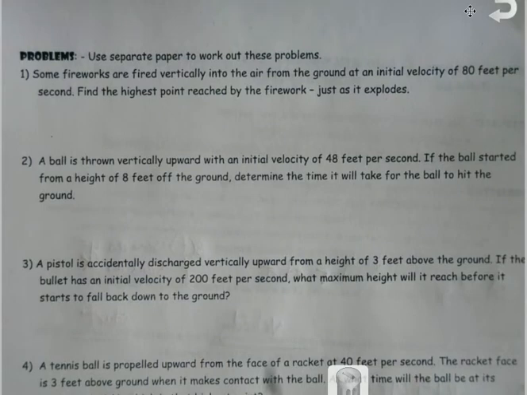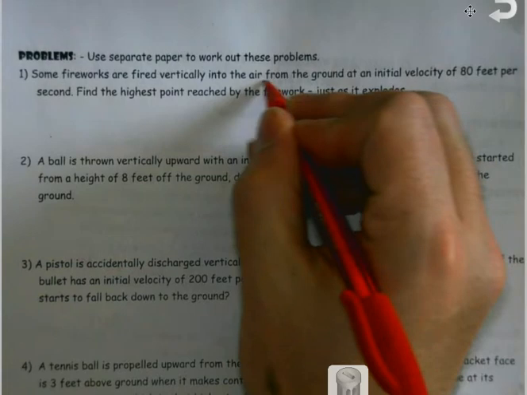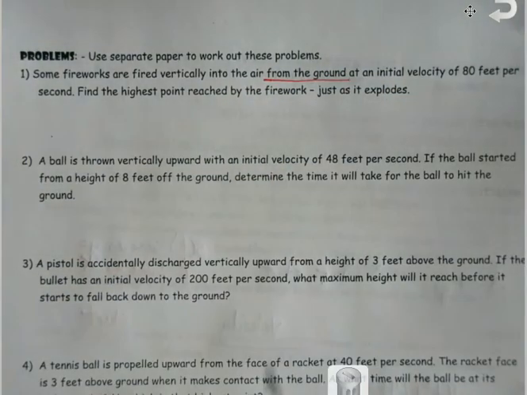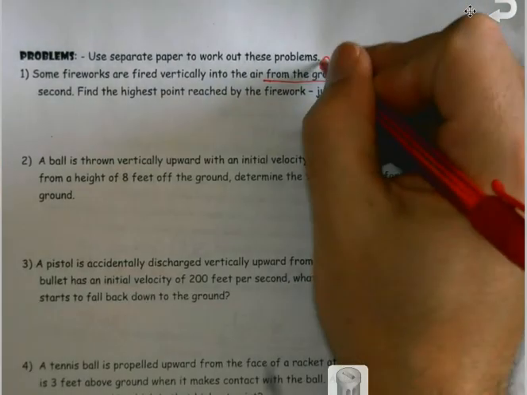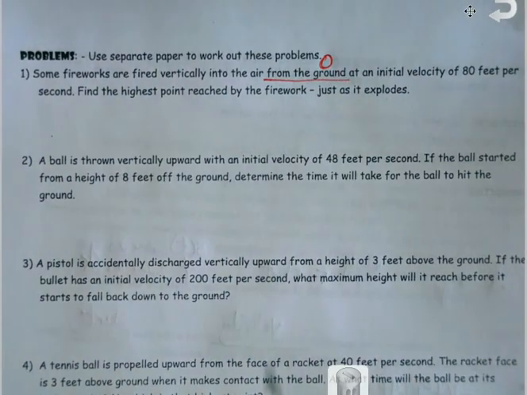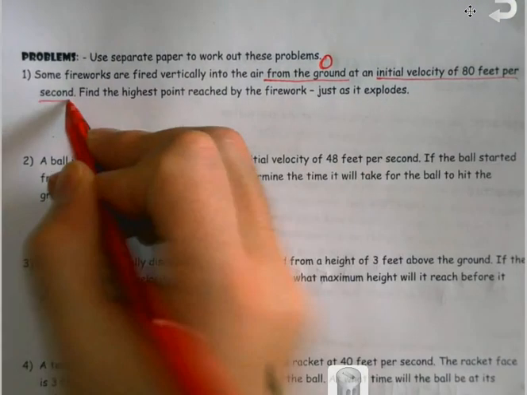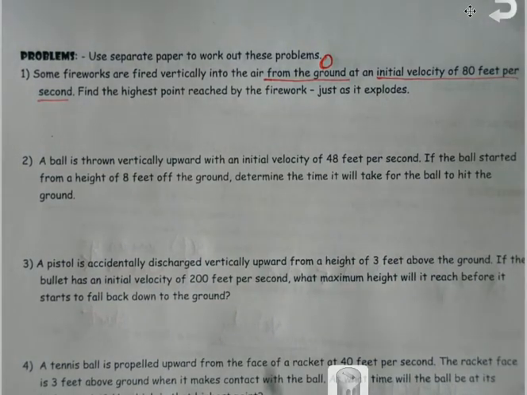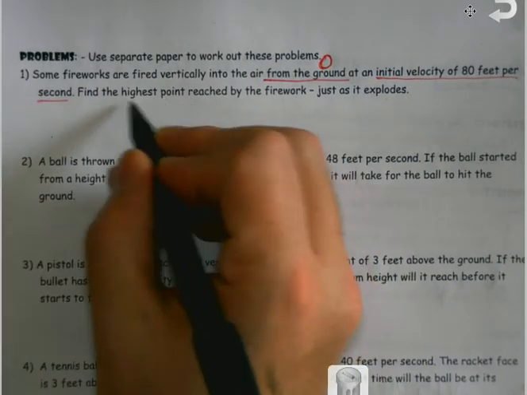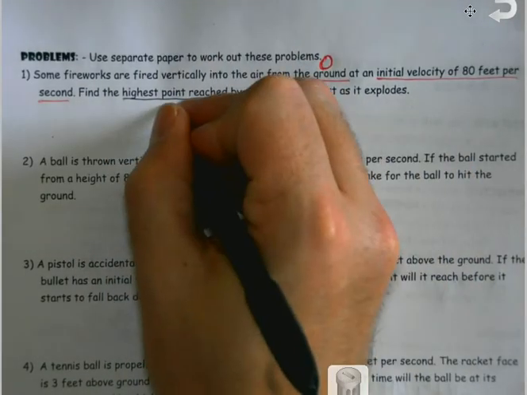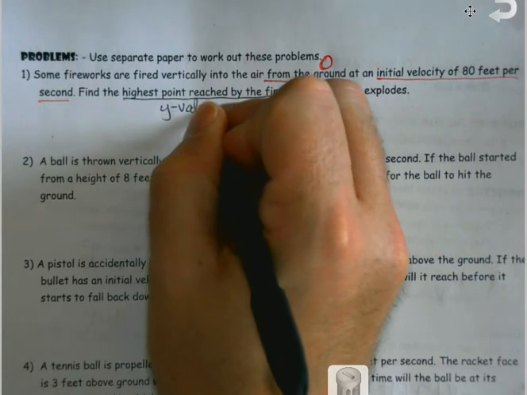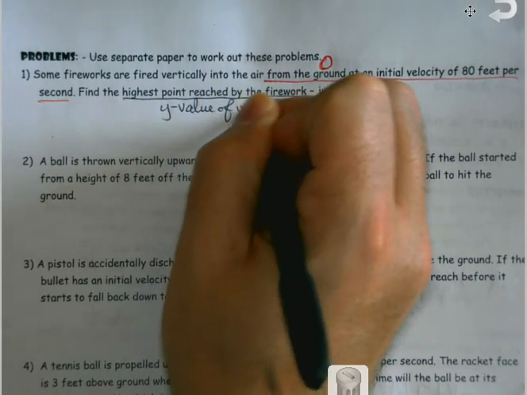So fireworks are fired vertically into the air from the ground. From the ground. How high are we when we're on the ground? 0. Okay, that'll be important for us to know here in a minute. At an initial velocity of 80 feet per second. Okay. Find the highest point reached by the firework just as it explodes. Highest point. Y value of the vertex.